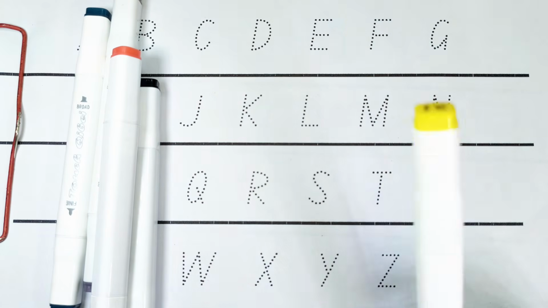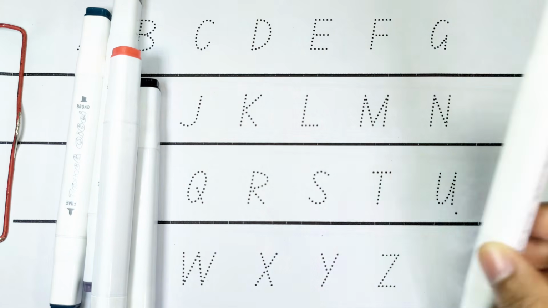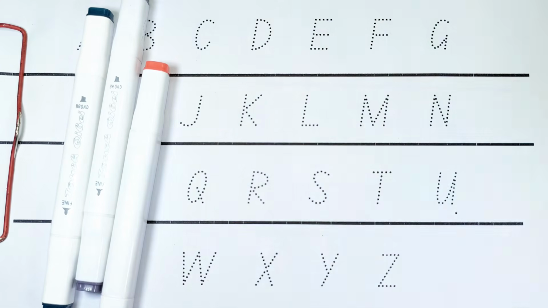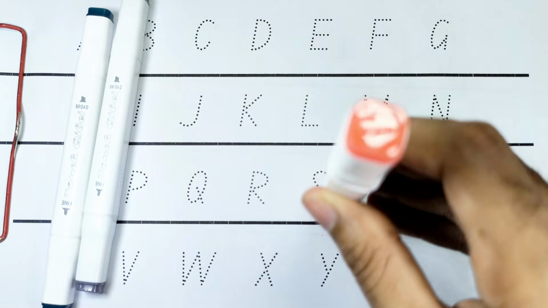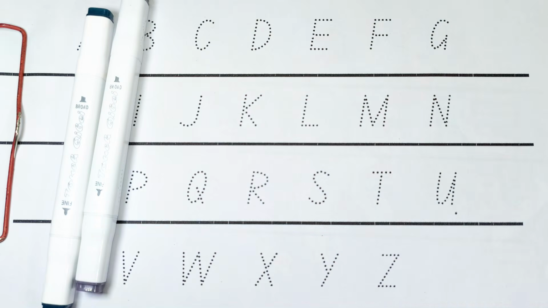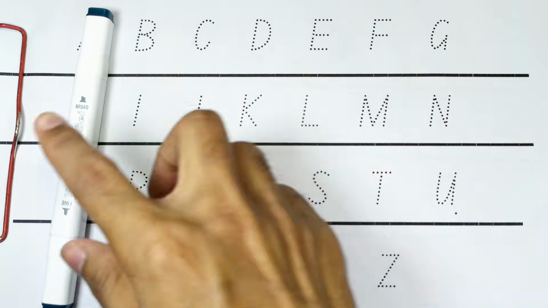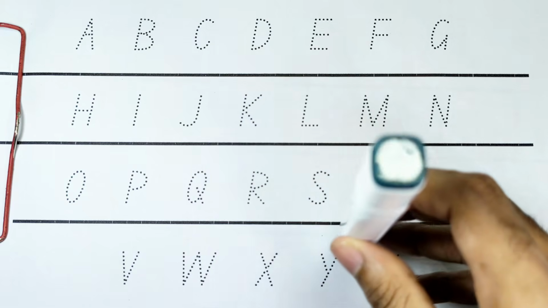Yellow color. Kids, the next one is black color. Yes, now we open scarlet color. And the next one is warm gray color. The last one is forest green color.